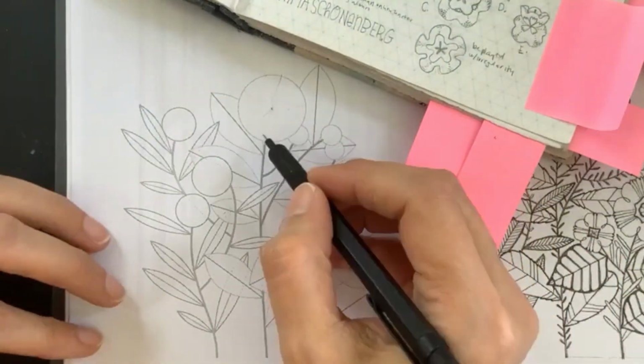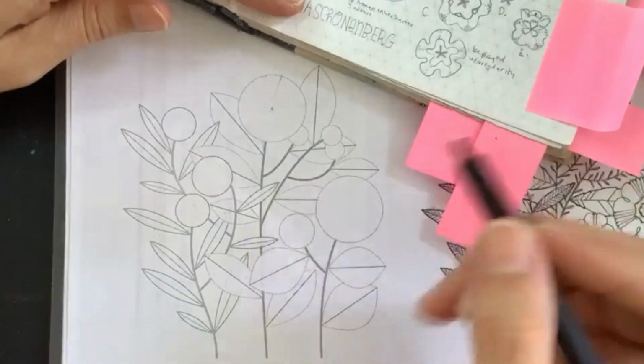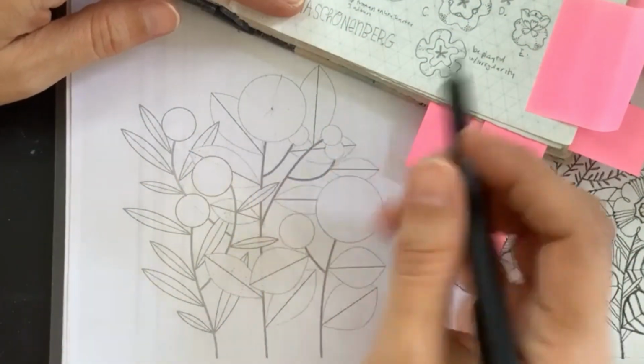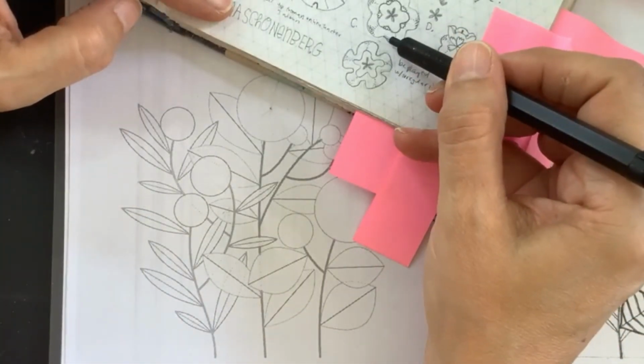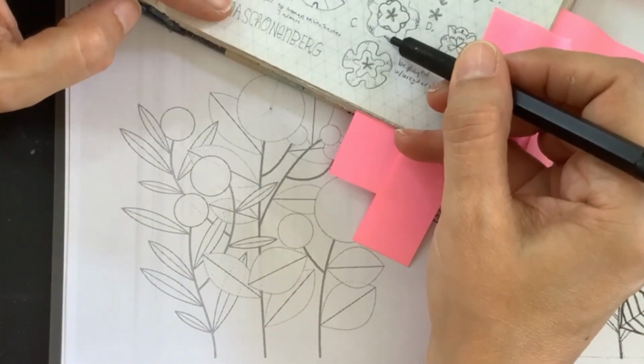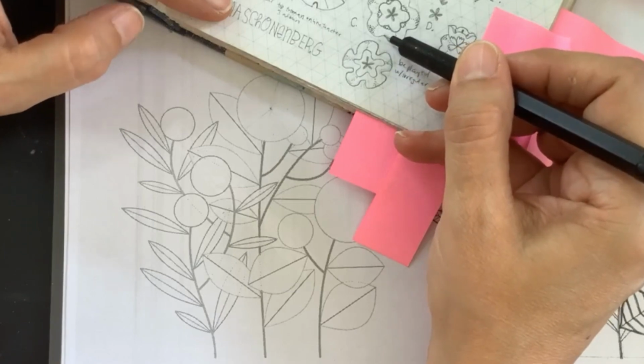I am going to, so I have it here. I want the stem to flow from this part here of the flower, like the bottom part of the flower.